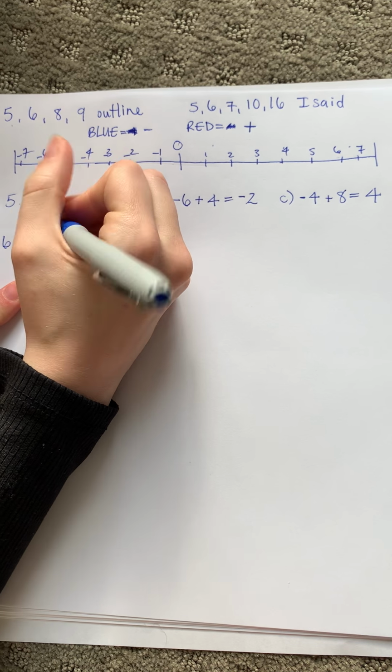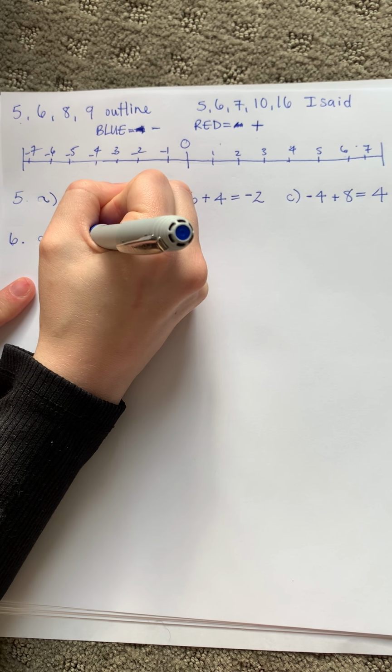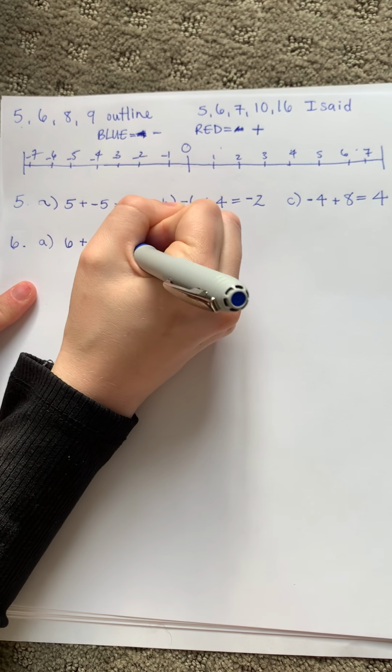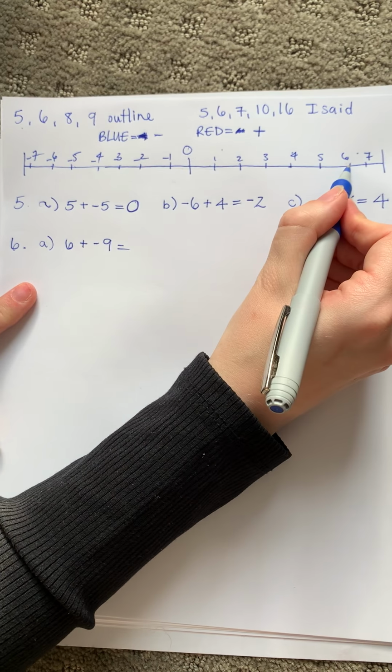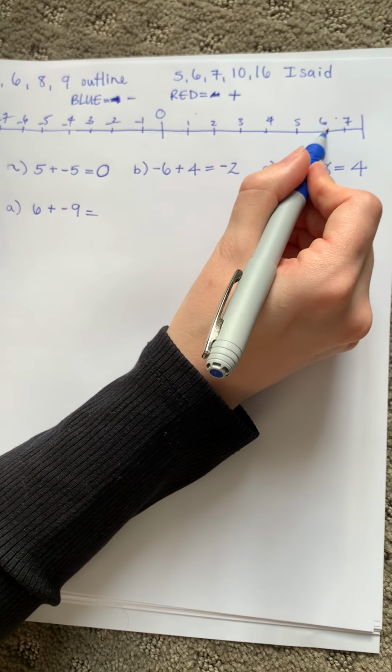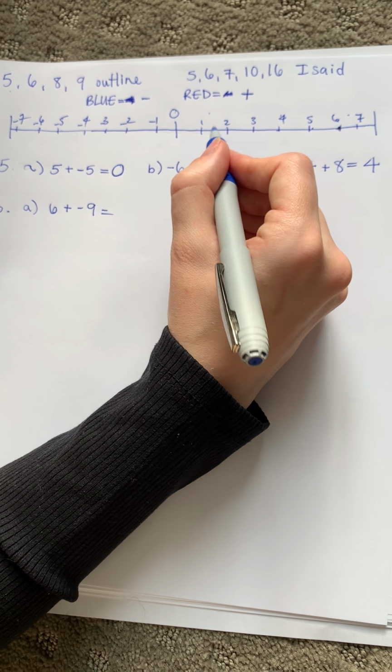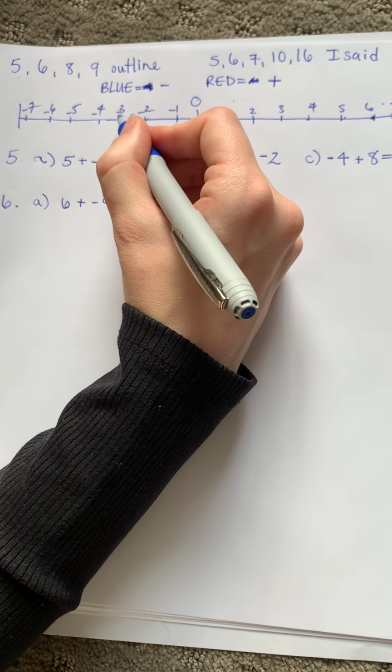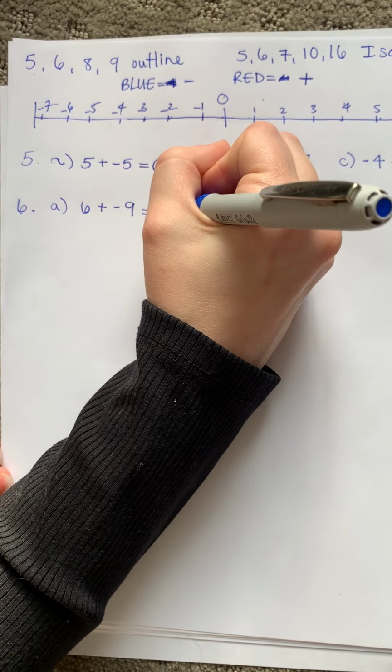6A, I have positive 6 dots plus negative 9 dots. So I'm going to start at positive 6. Now I have a negative number, so I get to move to the left. 1, 2, 3, 4, 5, 6, 7, 8, 9. I'm at negative 3.